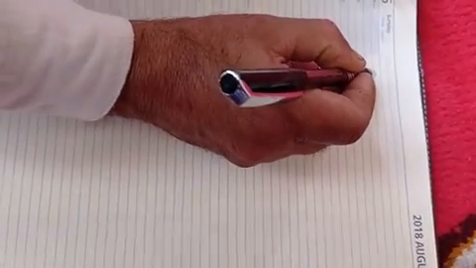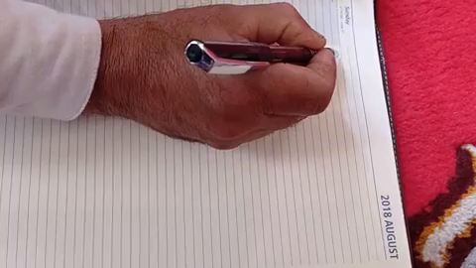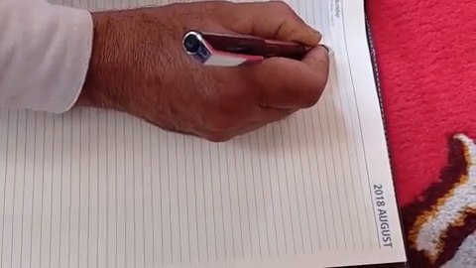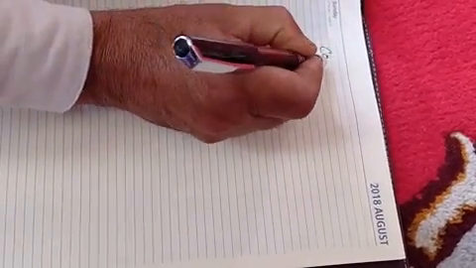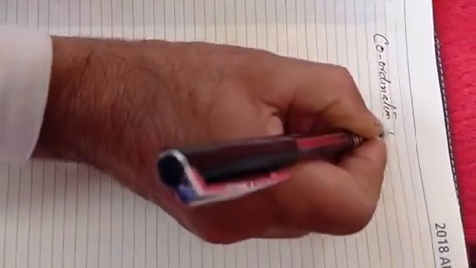We are studying coordination compounds and we are studying isomerism. Today we will study coordination isomerism. Coordinate isomerism or coordination isomerism.